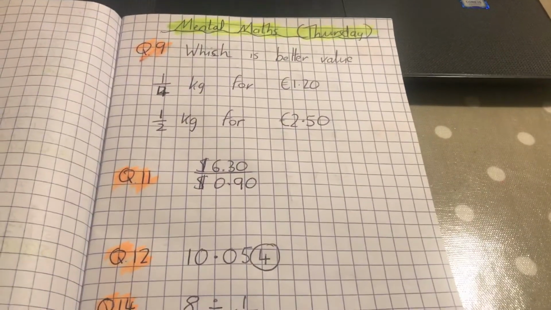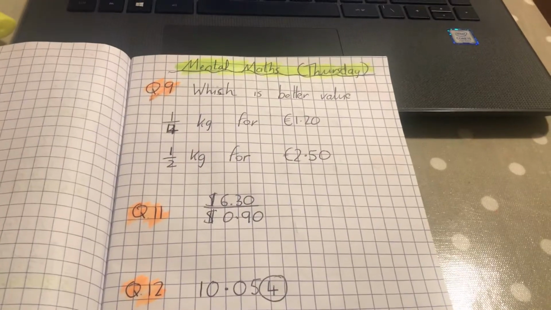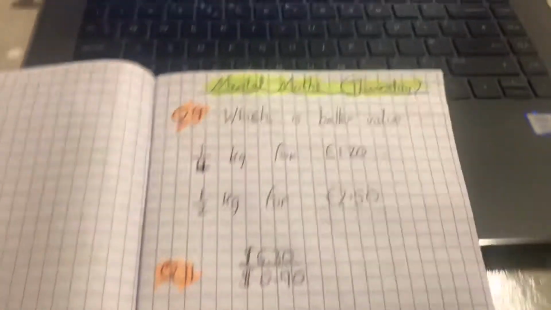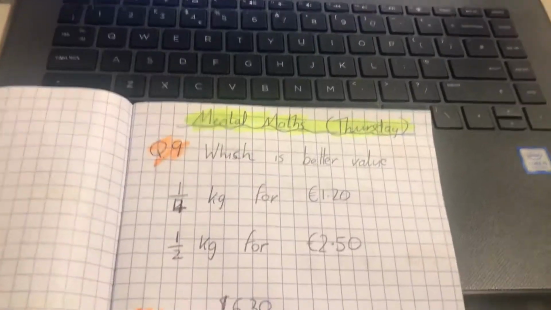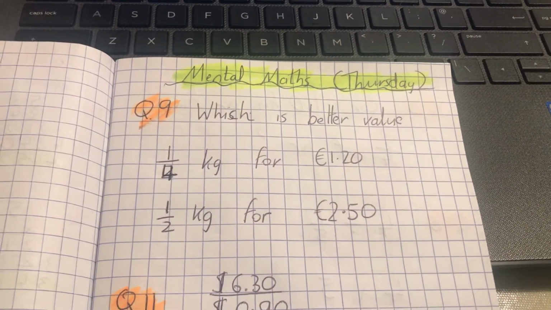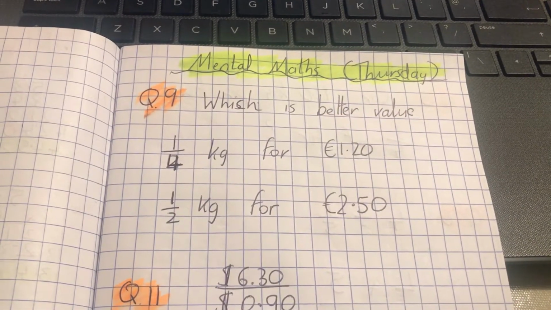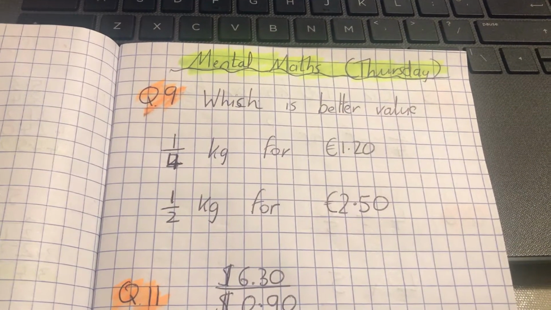Now, just looking at your mental maths for today, there are a few little tricky ones. So we're just going to talk through these and give you some tips and advice. Question 9 first, the first one that I think might be a little bit tricky. Which is better value? 1/4 of a kilogram of apples for €1.20, or a half a kilogram of apples for €2.50.